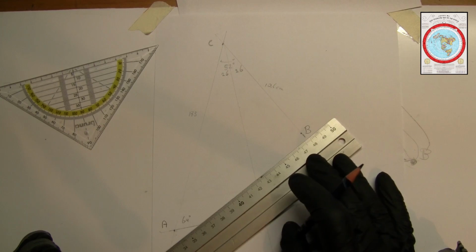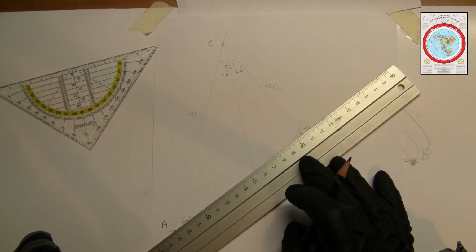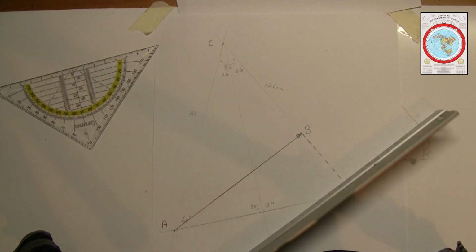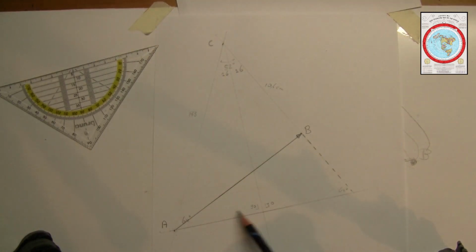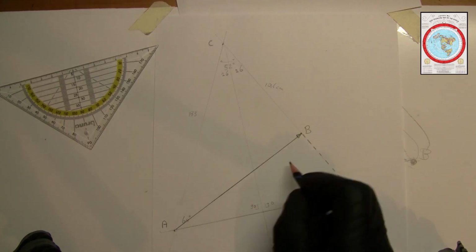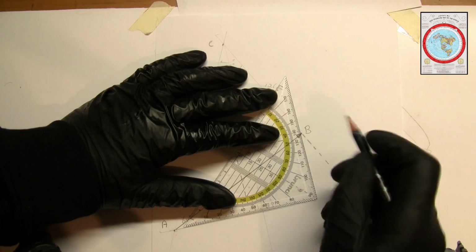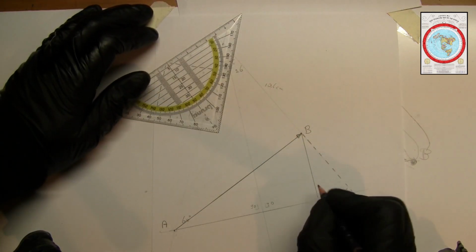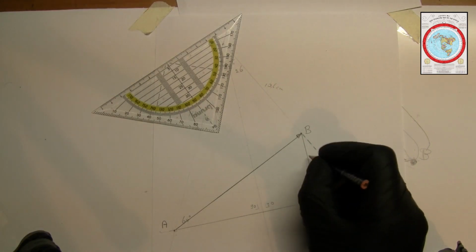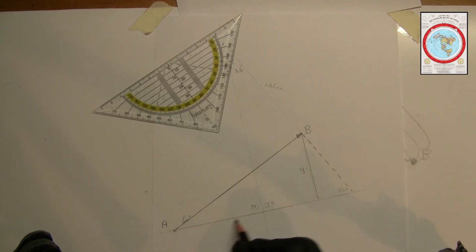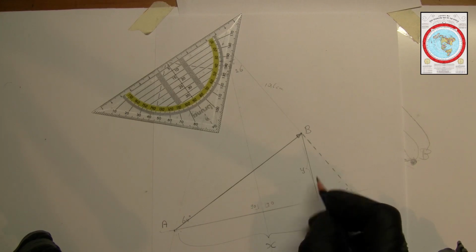What we would like to do is to measure the distance between A and B. This is what we want. The distance between A and B. So now we have a few triangles and an isosceles triangle, and let's draw one more triangle from B, exactly 90 degrees. So now if you can calculate this distance, let's say y, and if you can calculate this distance, let's call it x, then you can calculate A and B.